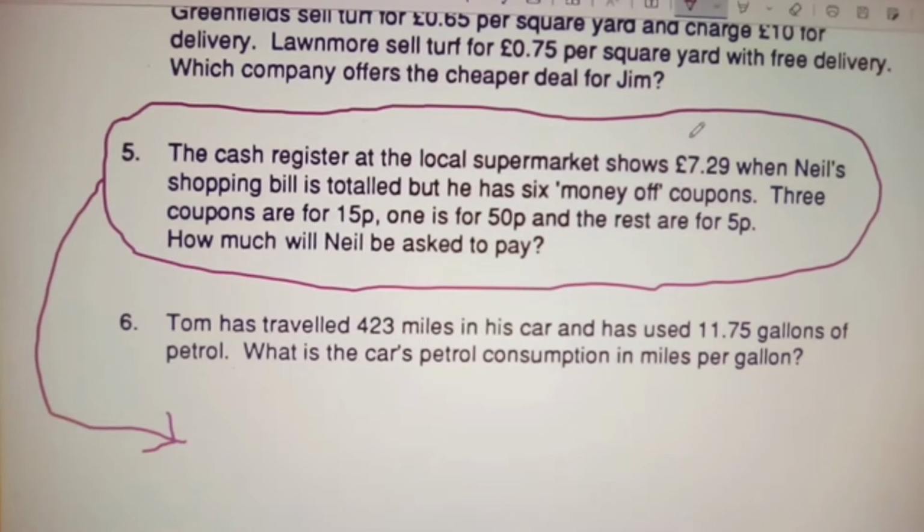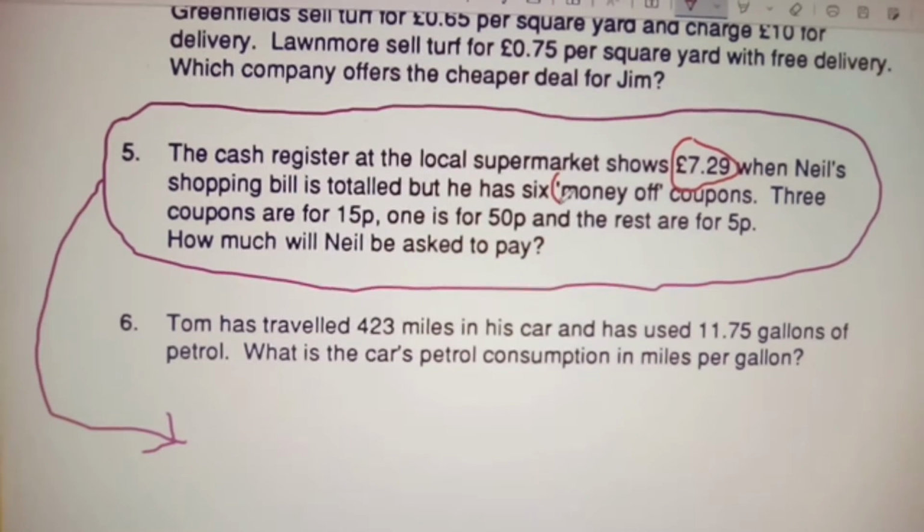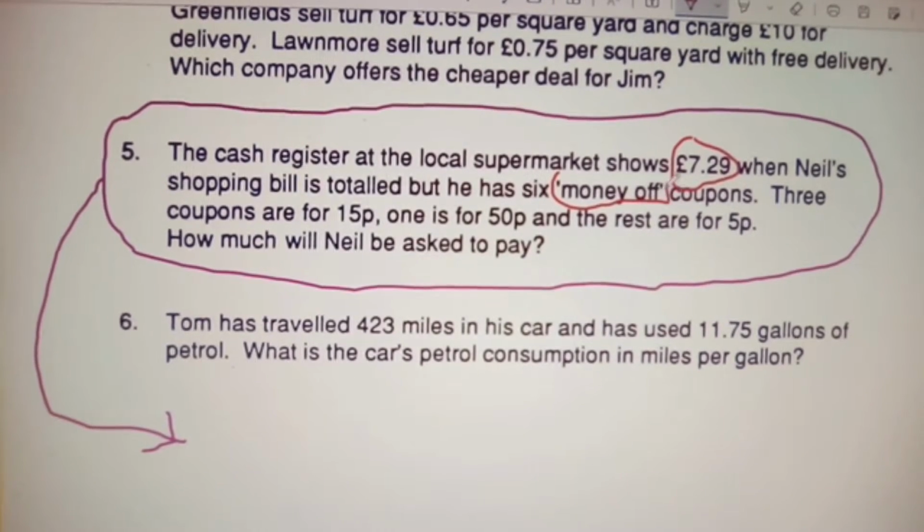This one first, okay? £7.29. Neil's shopping bill is totaled, but he has six money off vouchers. Let's look at this money off voucher because it is money, okay? Money off. Okay. Three coupons are for 15p. One is for 50p, okay, so let's get this into place.